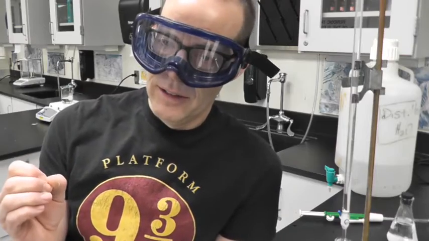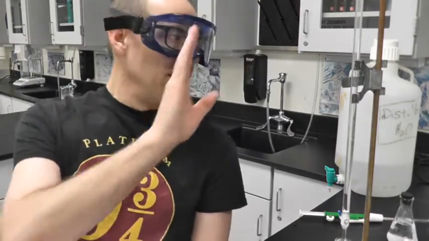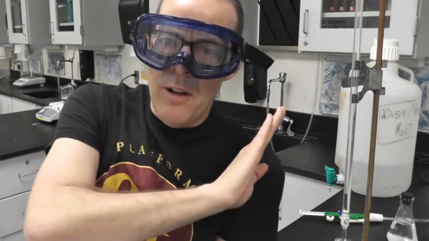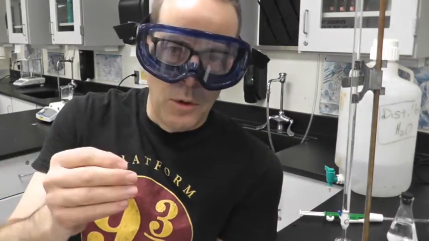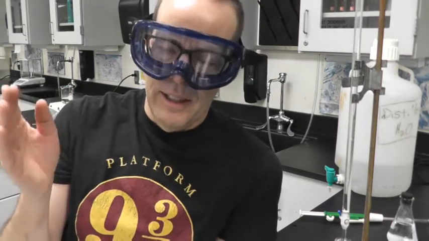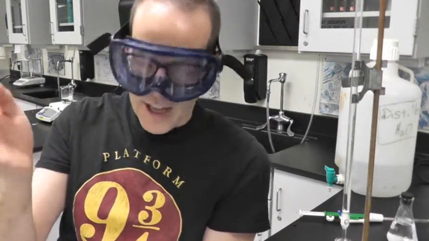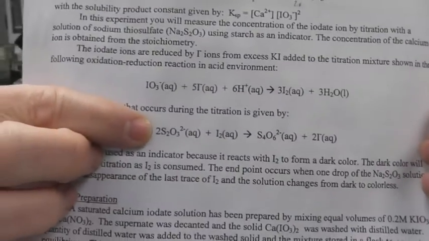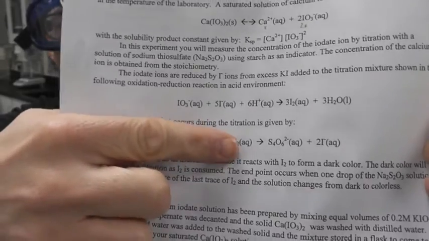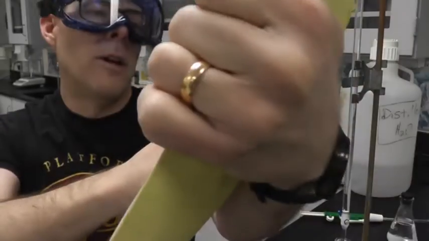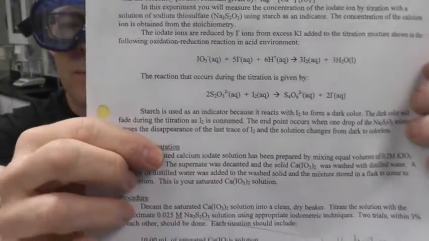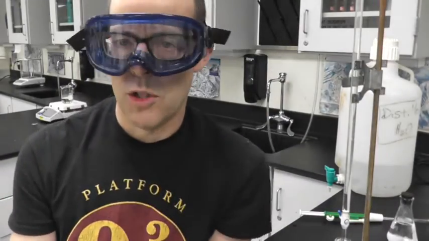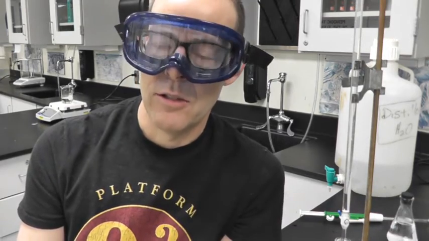From here, we have the volume of Na2S2O3, and we know the concentration of it, 0.025 molar, so I can find the moles of S2O3 2- in the second equation. I can go from a 2 to 1 ratio here, and then a 3 to 1 ratio in my top equation. So two mole-to-mole ratios, which is going to give us the moles of IO3-.